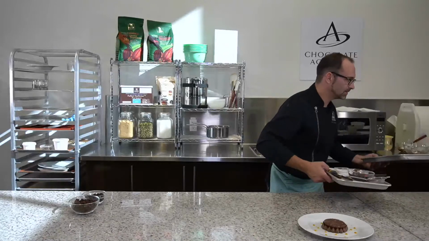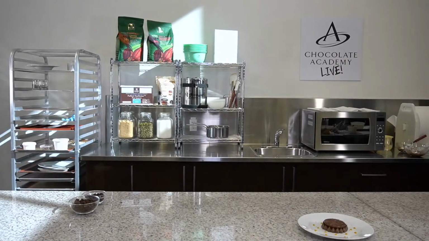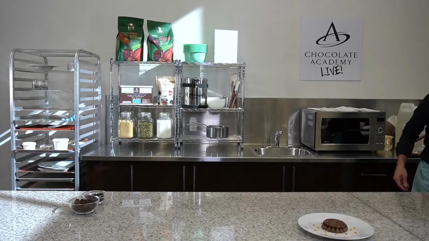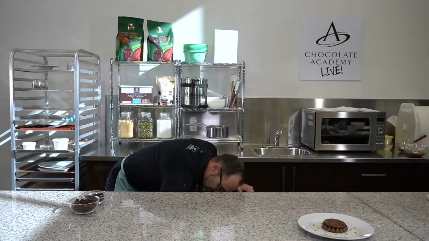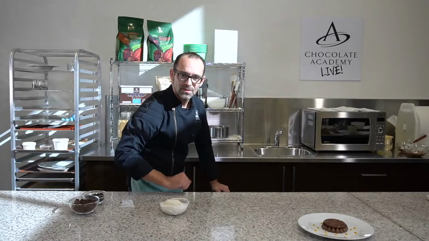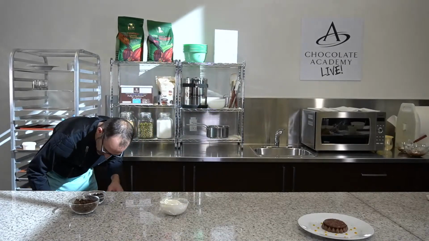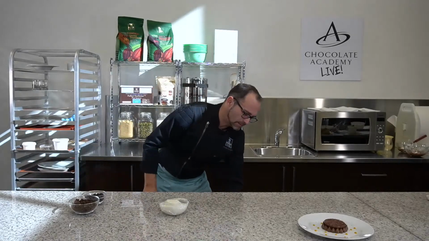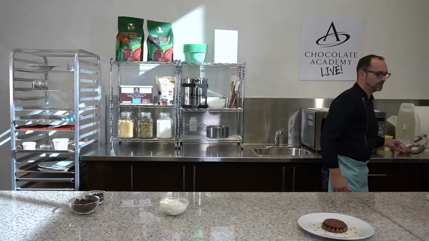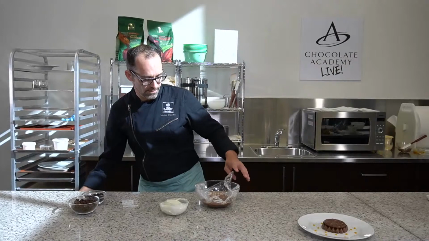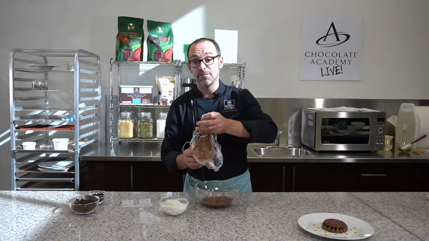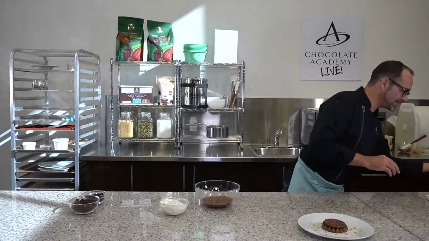I explain how to do my chocolate mousse. Here you have the chocolate, the whipped cream, and here you have my chocolate crémeux, and you have the recipe on your spreadsheet.